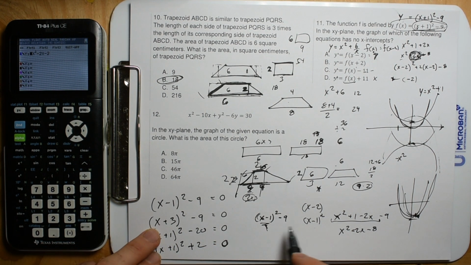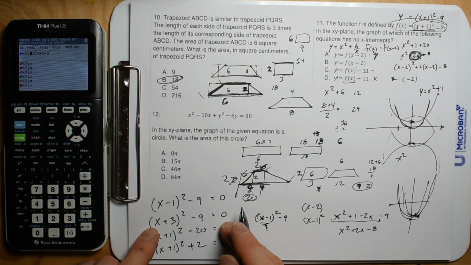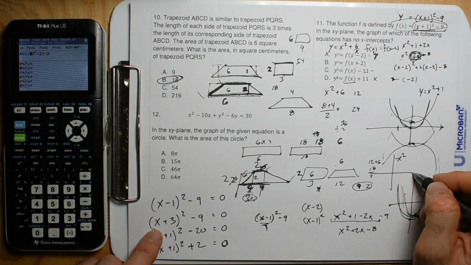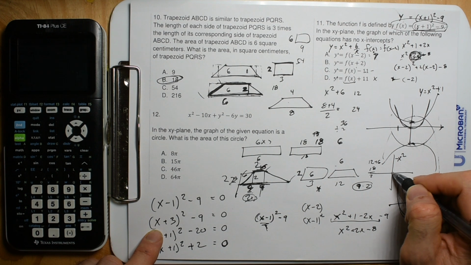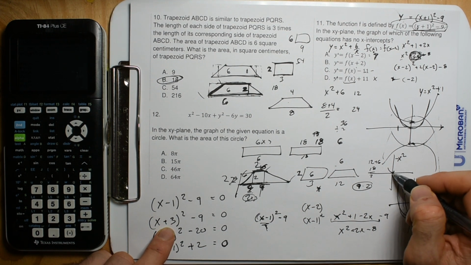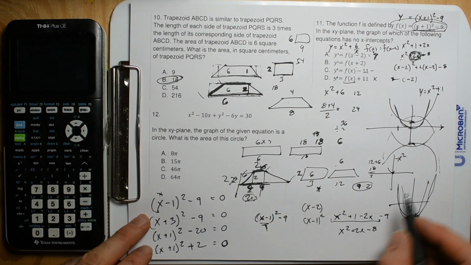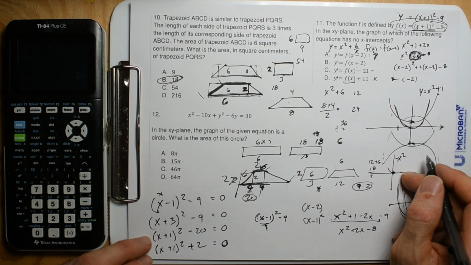Sweet, that still satisfies, and so if x is 0, it's at least hitting this line. Yeah, so if you get a number that satisfies this equation, it crossed the x-intercept.